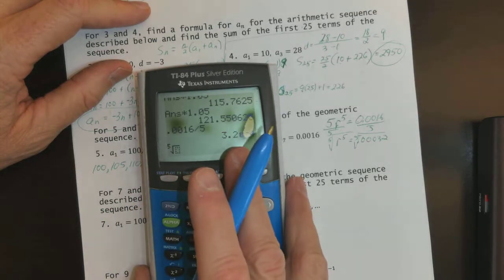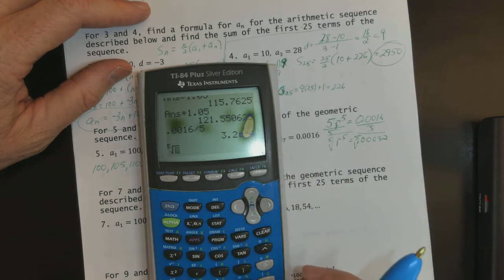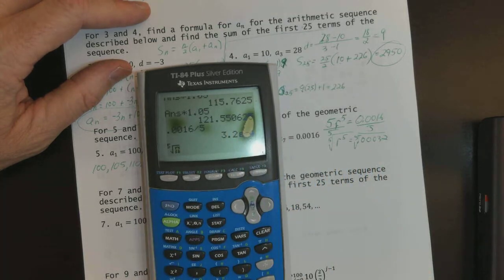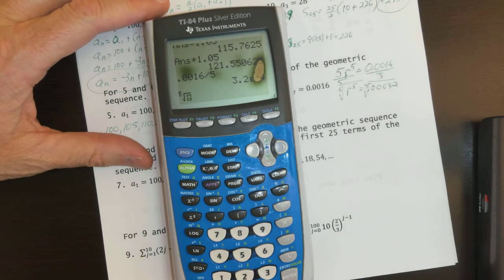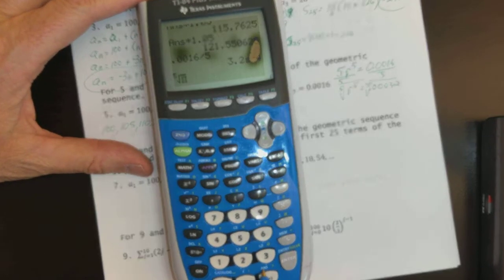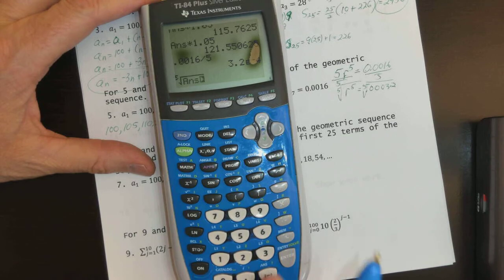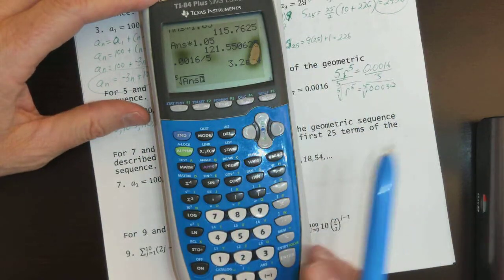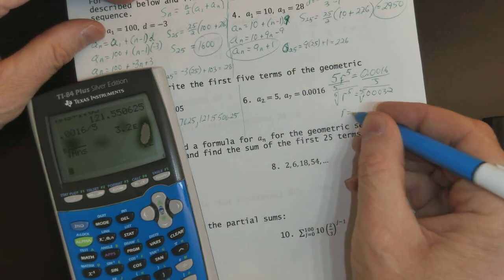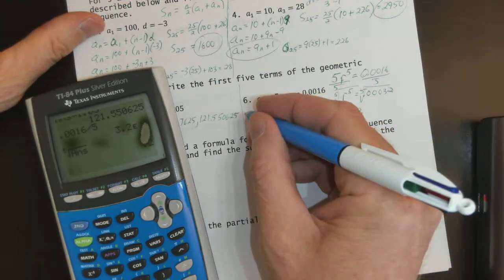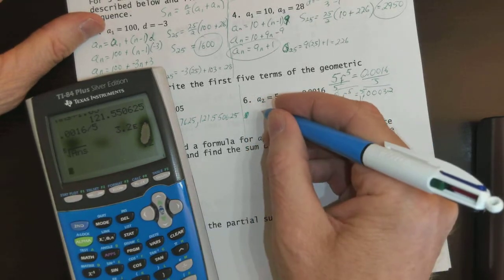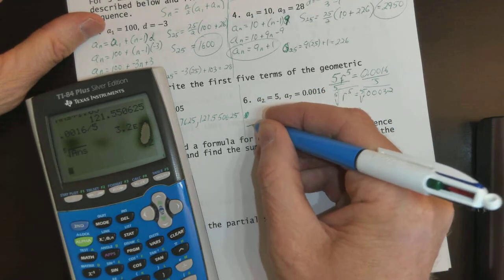Some of the older calculators won't show that, but it's going to do it for you. And you can put in answer. I hit the second, and then the negative button, but its other function is an answer. I can put the last answer that I had in there, and I get 0.2. So R is 0.2. So that's going to help. Oops. So 5 is the second term.